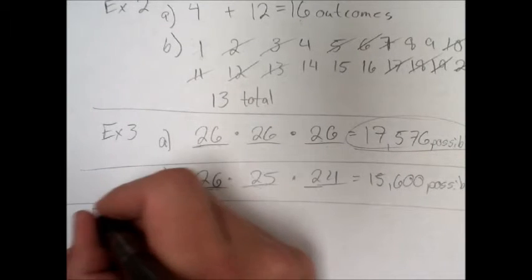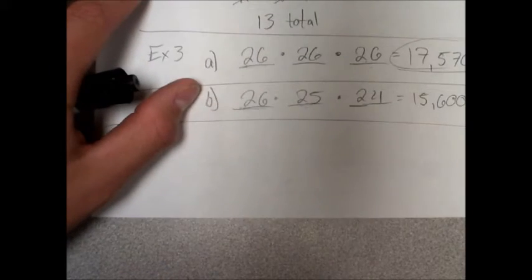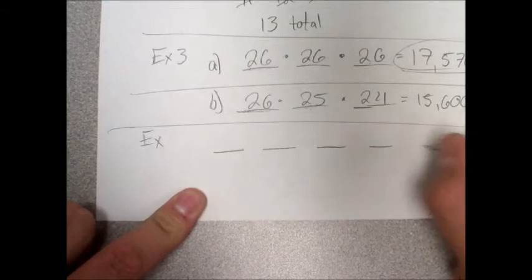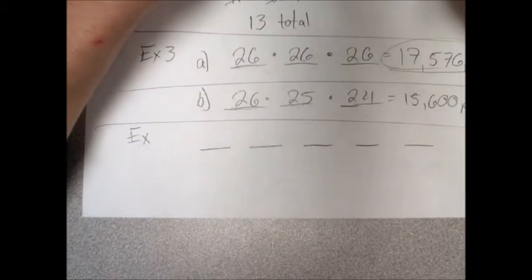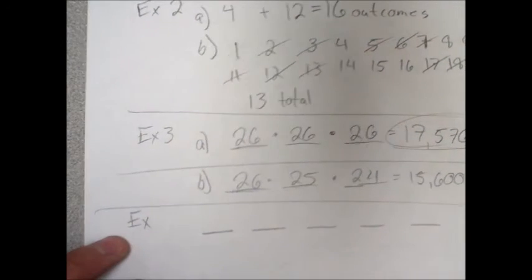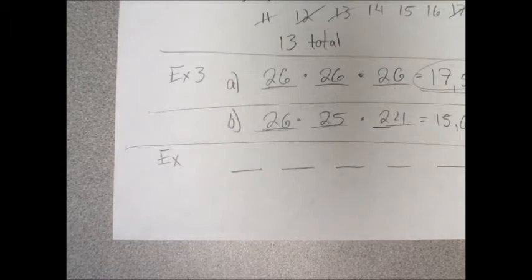Example 4. I'm running out of room here. Example 4 says letters A through E are written on 5 index cards. 1, 2, 3, 4, 5. Keeping in mind A, B, C, D, E, only 5 letters, right? From here, it says determine whether the events in each case are independent or dependent. A card is chosen at random, and then another card is chosen at random. Did it say it was replaced? No. So in the question, it specifically states whether or not the card will be replaced, and that will depend on whether it's independent or dependent.